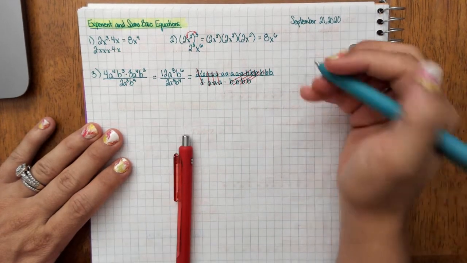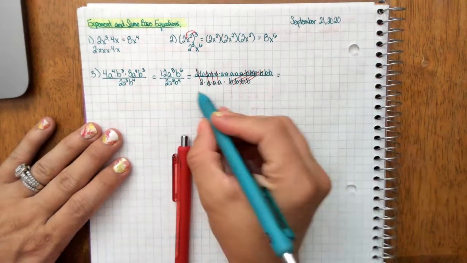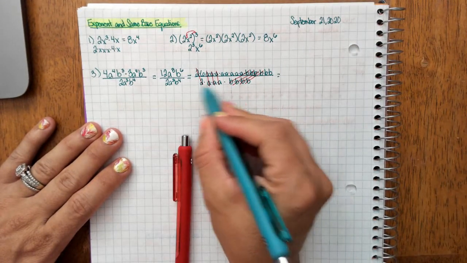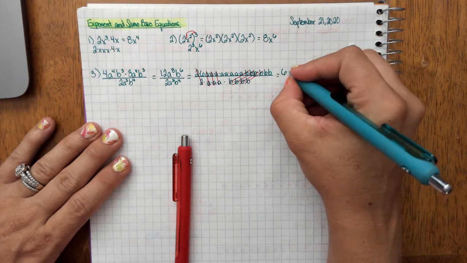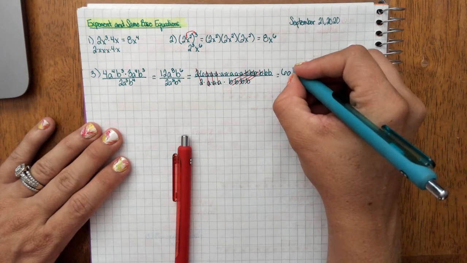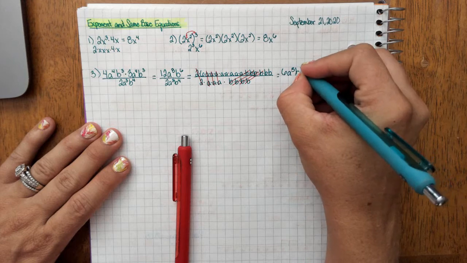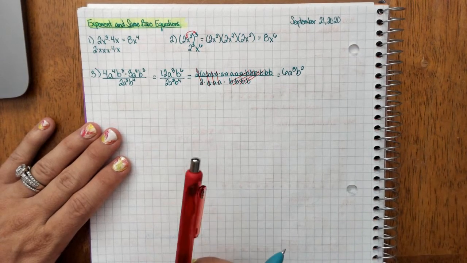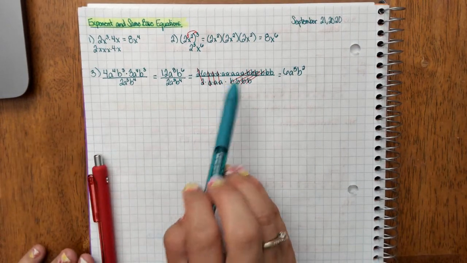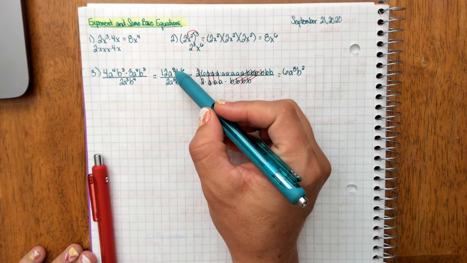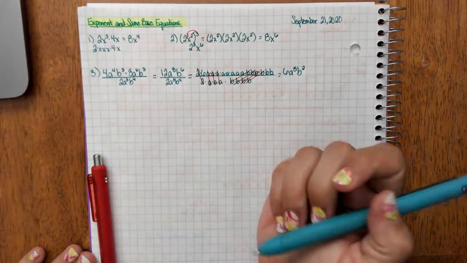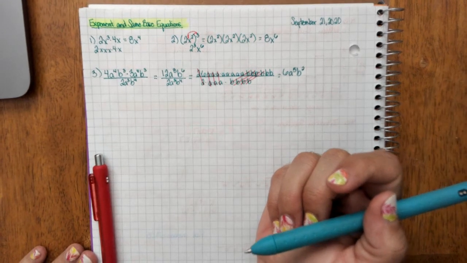And you can see that we are left in our numerator. Nothing's left in our denominator. It was just a big 1, so we don't write it. So 6a to the 5th b squared. And again, this was just to remind you where it comes from. Essentially what we did here is, on a division problem, you get to subtract your exponents.